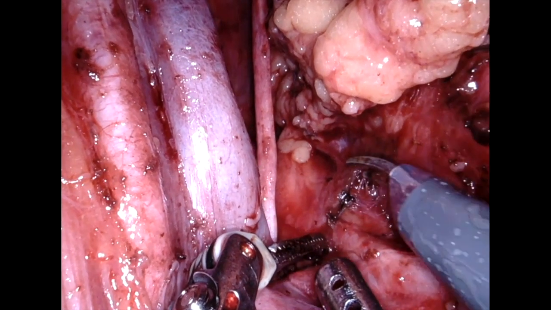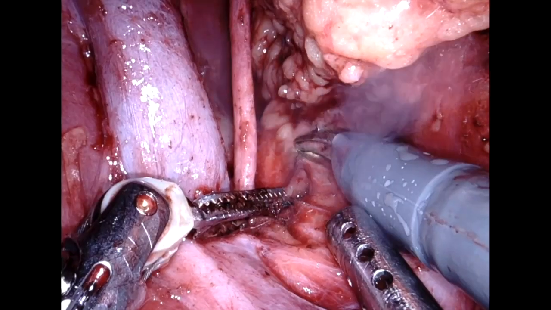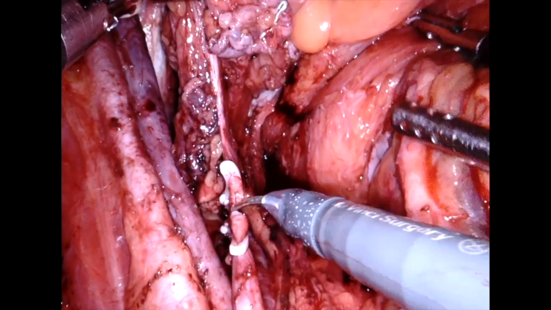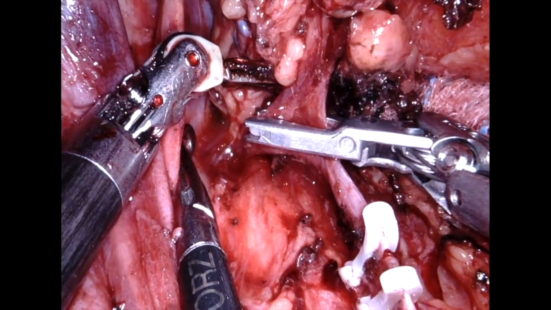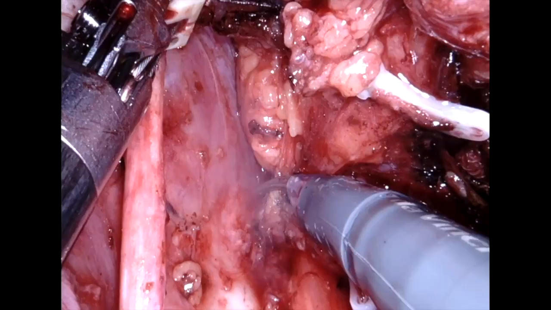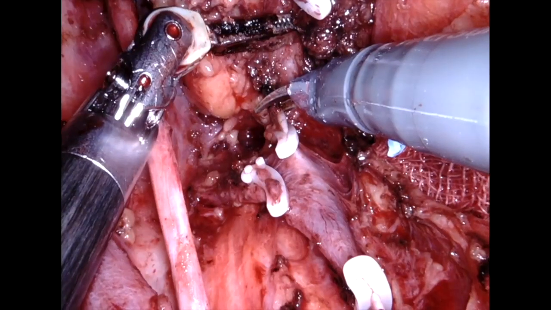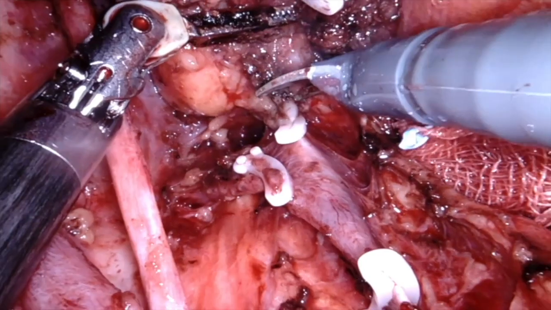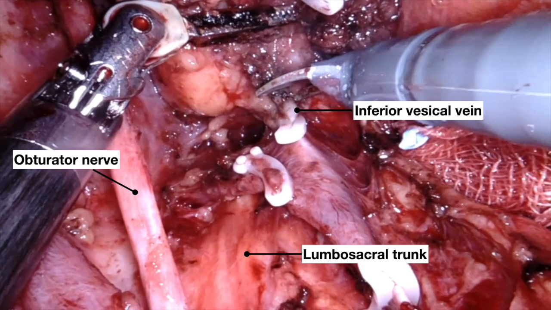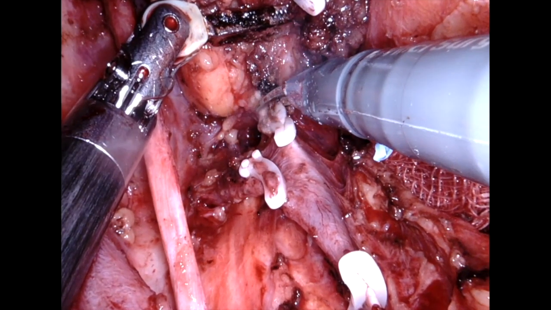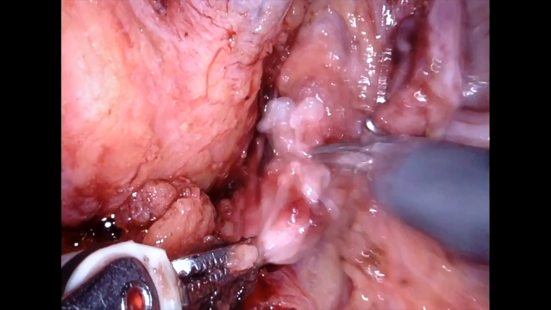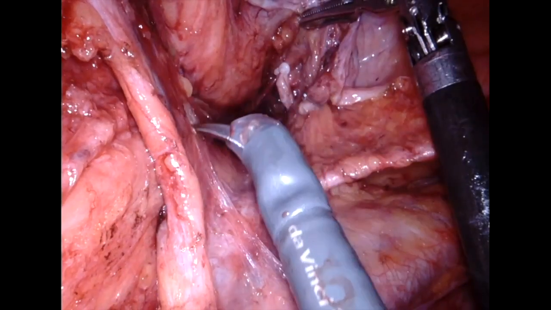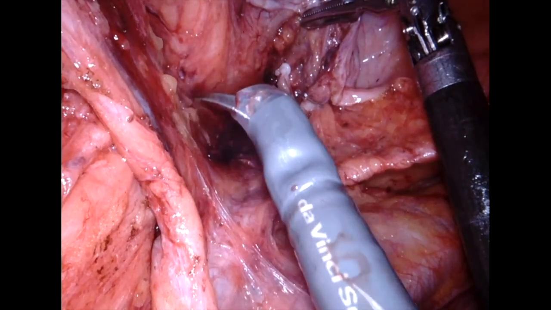Once the dissection along the internal iliac artery has been completed, it is clipped and divided, followed by dissection of the internal iliac vein and clearing of the nodal tissue along the inferior vesical vessels. We can see the obturator nerve and the lumbosacral trunk being identified and preserved. Following this, the right ureter is clipped and divided and mobilized for future urinary reconstruction.